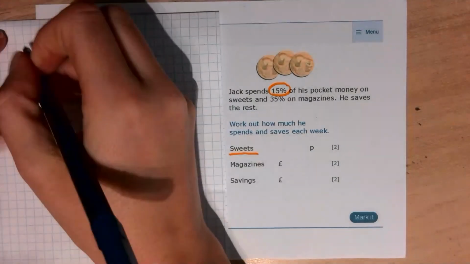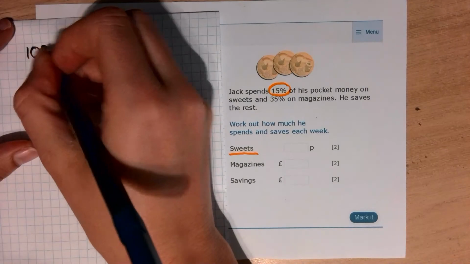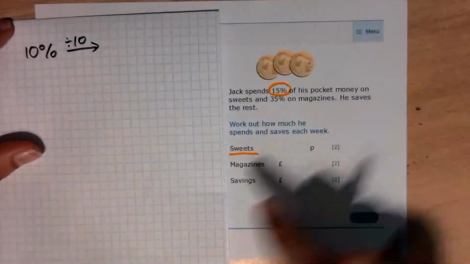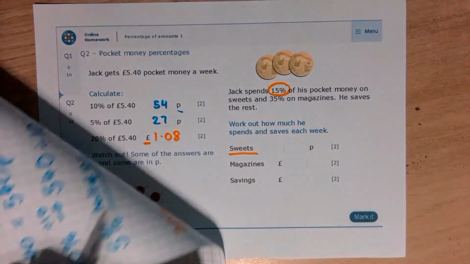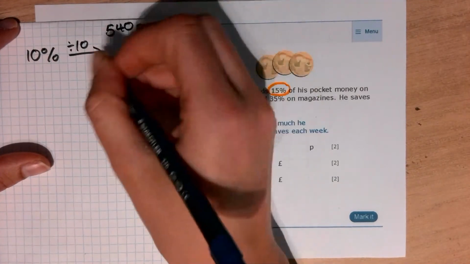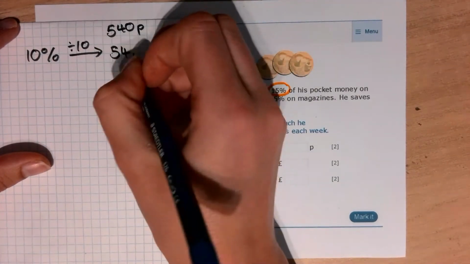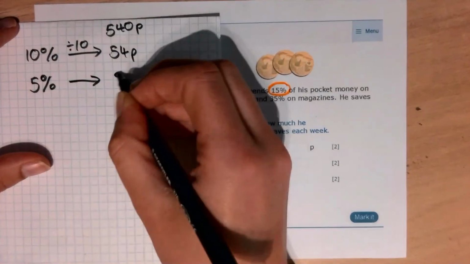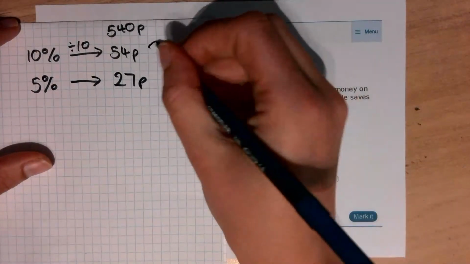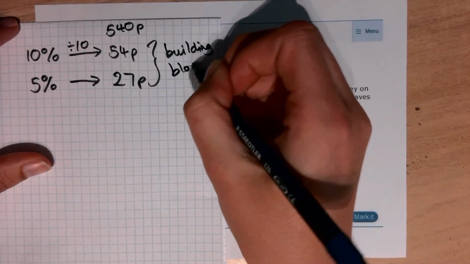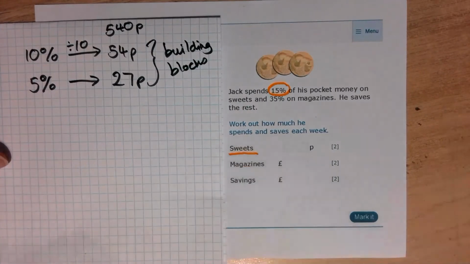So if I look here, I want 10% of a number. So that means I divide by 10. So I take my number, which is, oh, hang on, we're still talking about Jack. There we go, £5.40. So remember, it's 540p, which meant that this was 54p. Really worked this out, didn't we? Here's me not paying any attention. 5%, we've already worked out is 27p. So these are my building blocks, and I'm going to use those to make my other percentages.